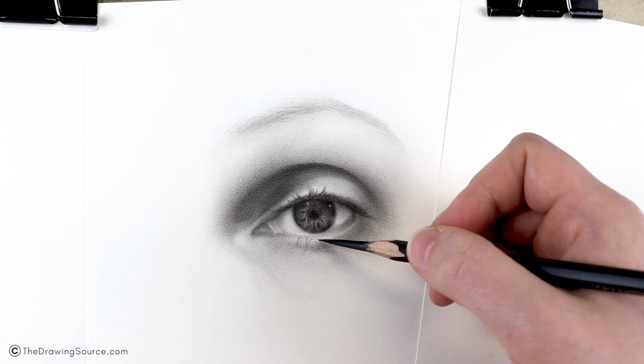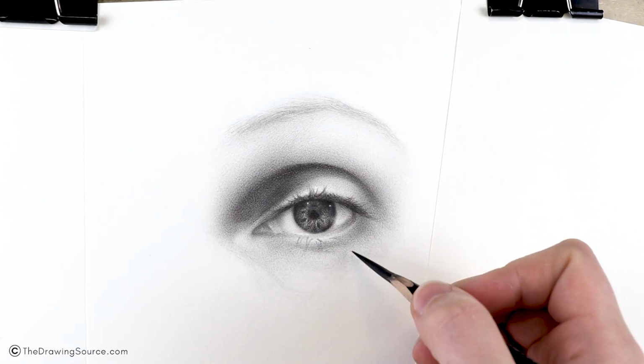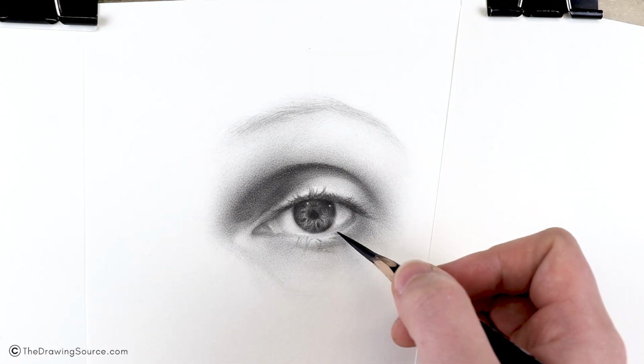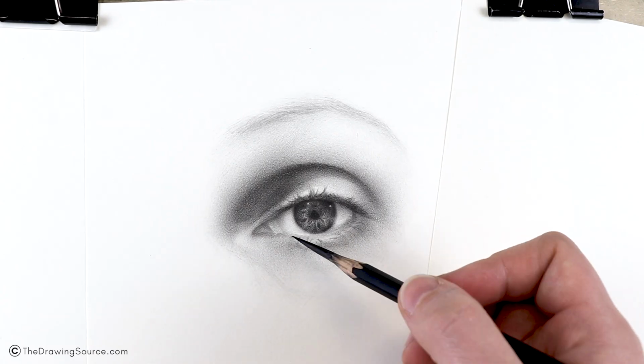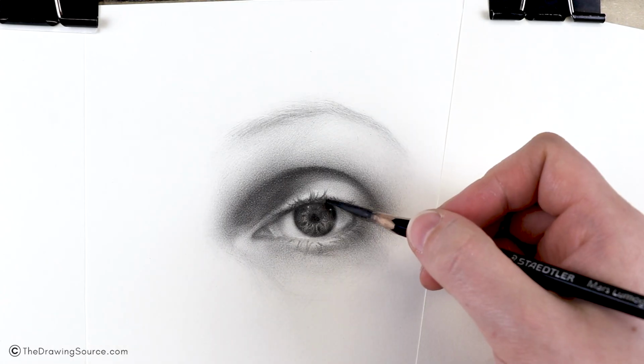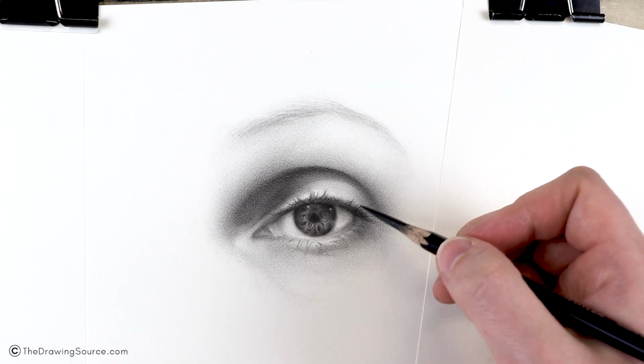But can you see that if I had drawn the eyelashes earlier, it would have been impossible to draw the planes of the eyelids underneath in as much detail as I did. That's why the eyelashes are a finishing touch at the end of an eye drawing.